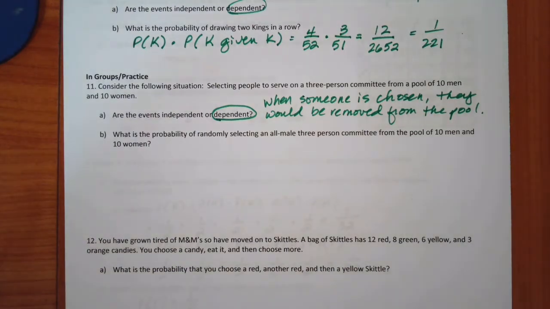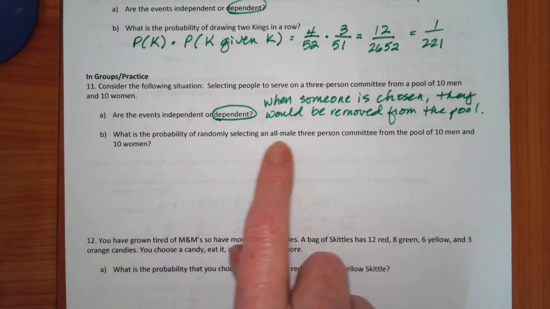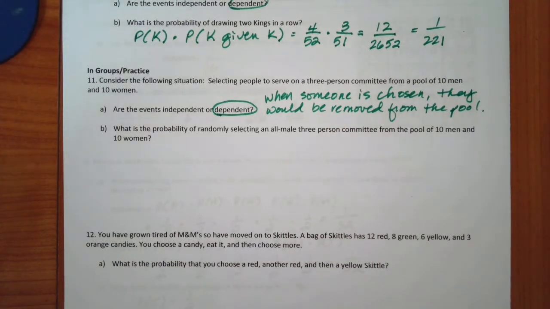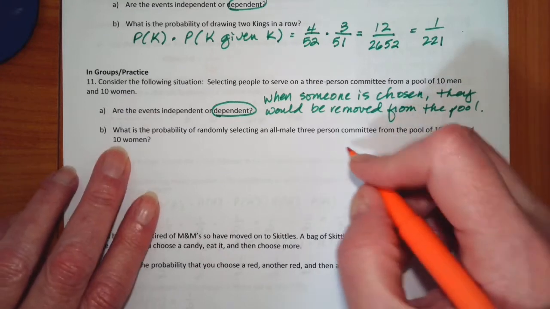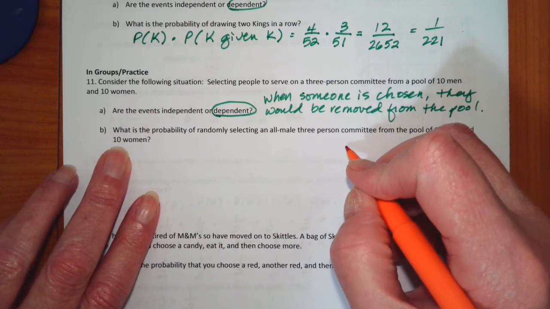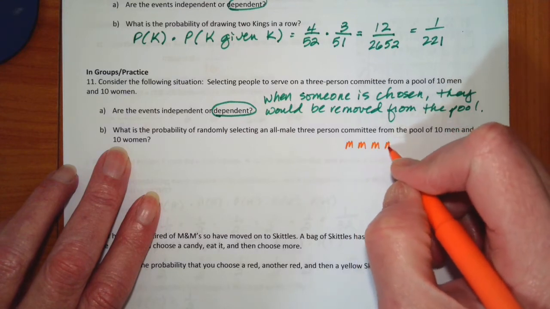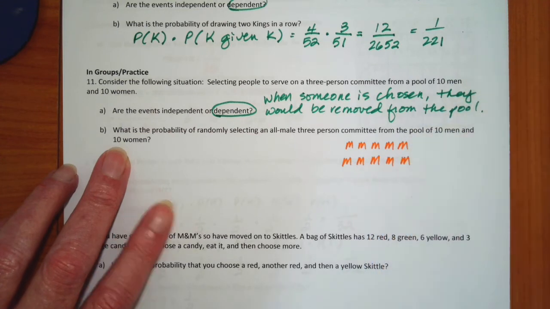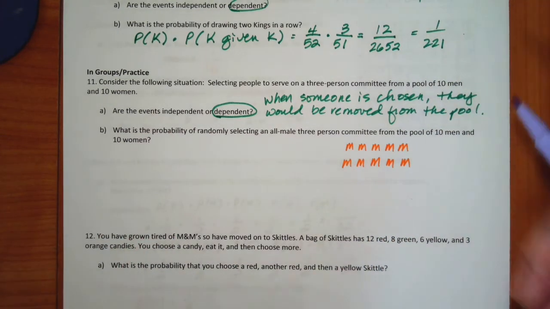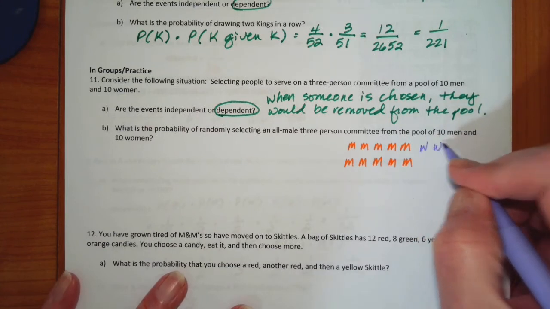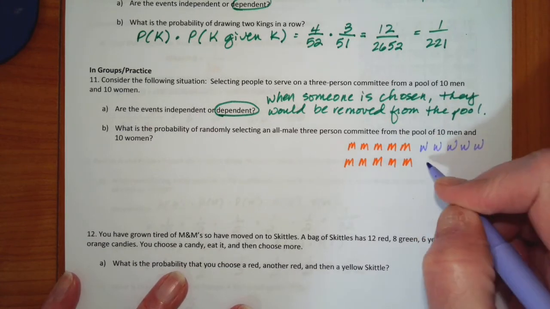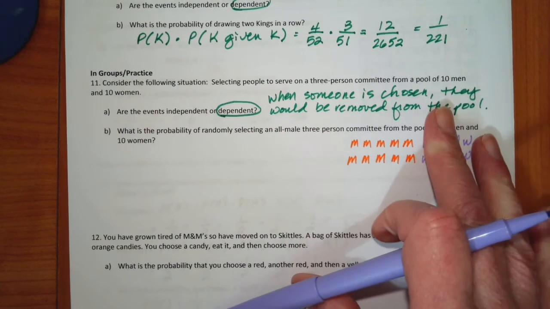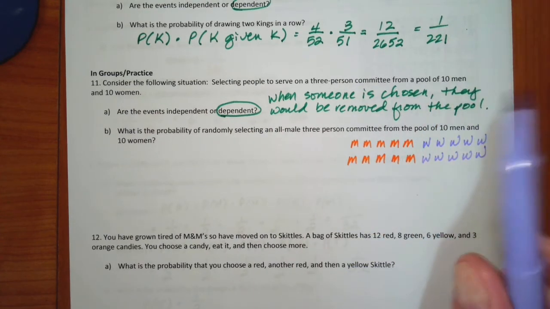that you select an all-male 3-person committee. Once again, if it helps you, I do this all the time. I'm going to write that there are 10 men, 1, 2, 3, 4, 5, 6, 7, 8, 9, 10. And additionally, there are 10 women, 1, 2, 3, 4, 5, 6, 7, 8, 9, 10.